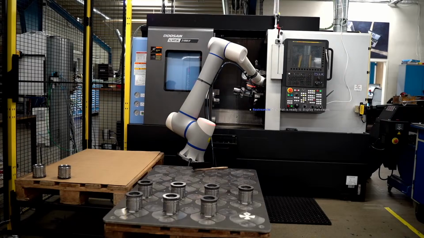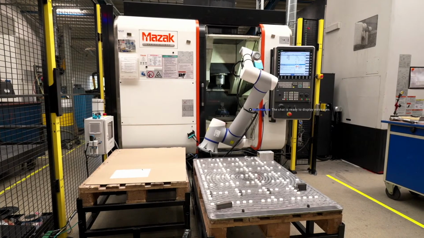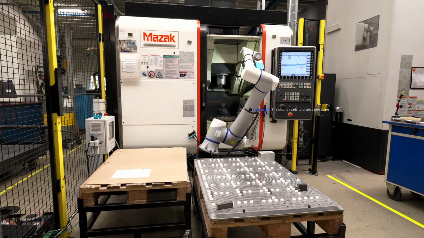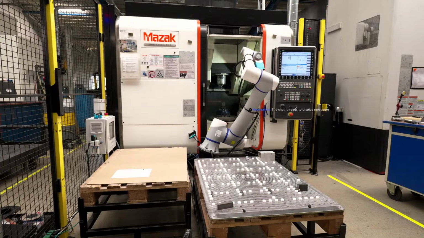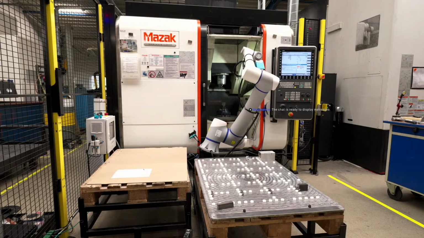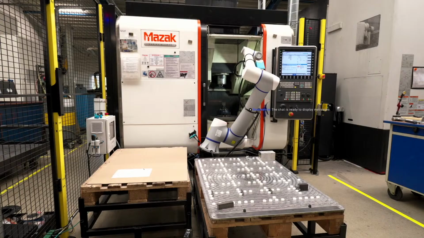The robot takes the part and places it. But I have an additional question. How does the robot know which program it should run? It knows where to take the part and where to place it back, but how does it know which program to run? For that, our platform integrates with the software of the machine, and we know exactly which programs are available. They are connected to the part to be machined in a process called the pick part process, that I will show you now. Okay, let's go. I can show you right now.